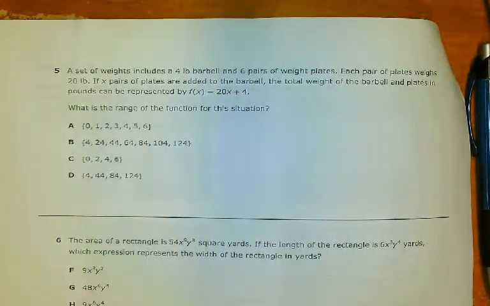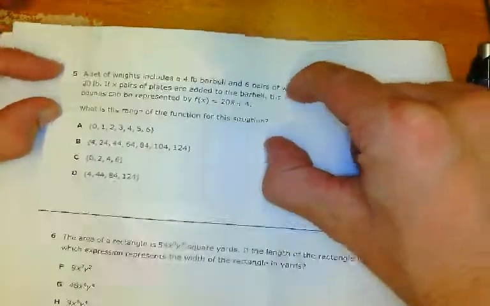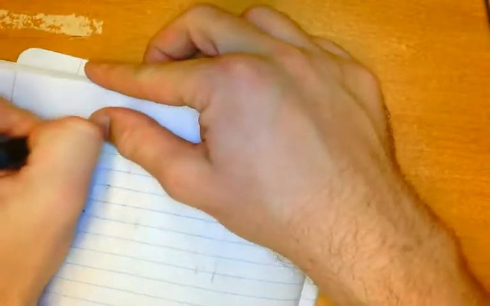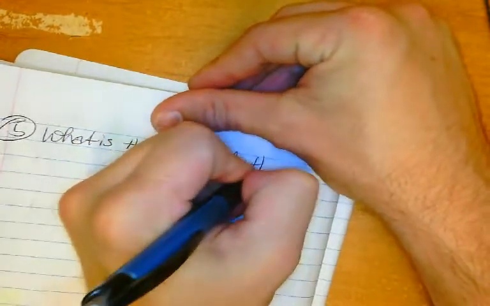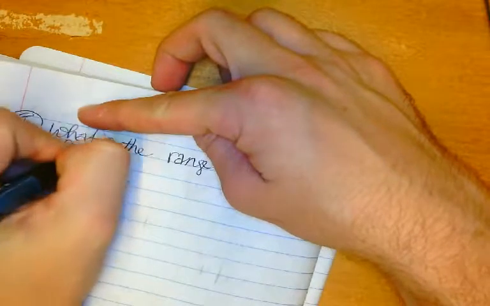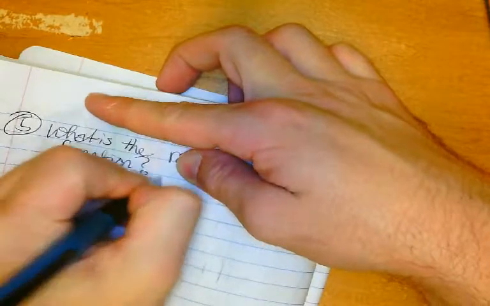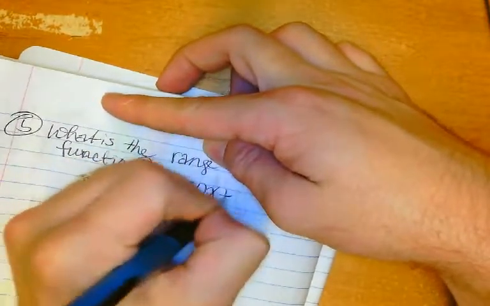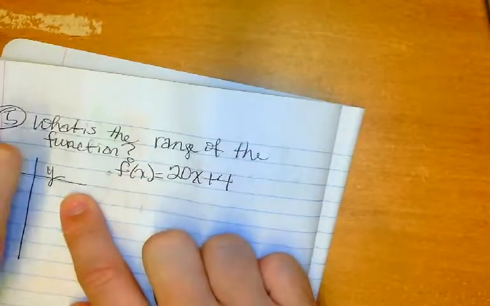So if we're using that test strategy of looking for the question and then finding the information in the problem that helps you. All right, so number 5, says, what is the range of the function? And your function was f of x equals 20x plus 4. So we'll write our x table like always. Here's x and y, or domain and range, as we like to call them.